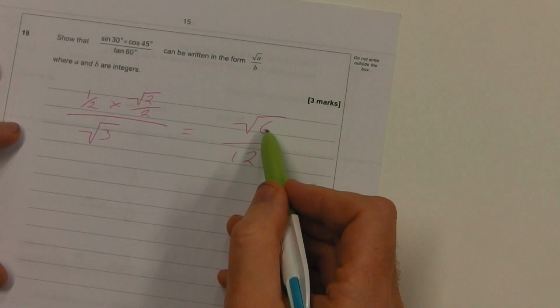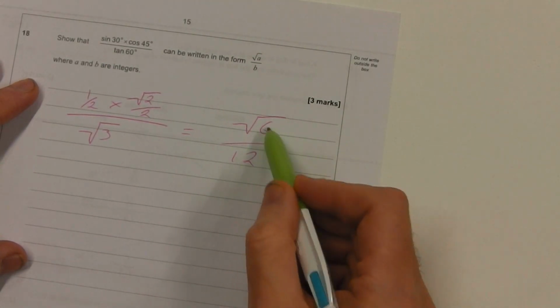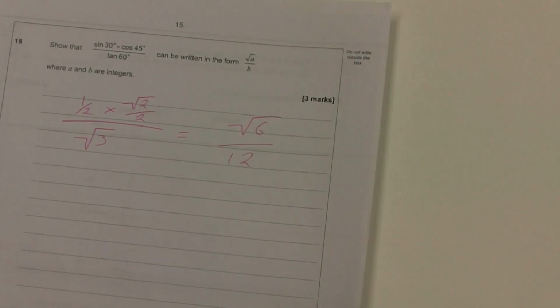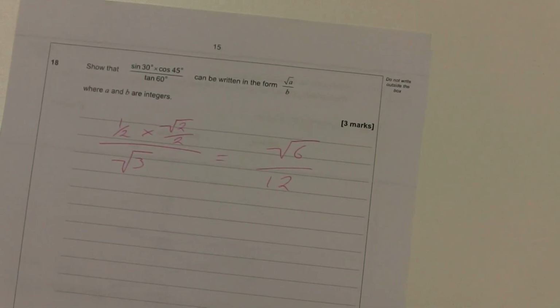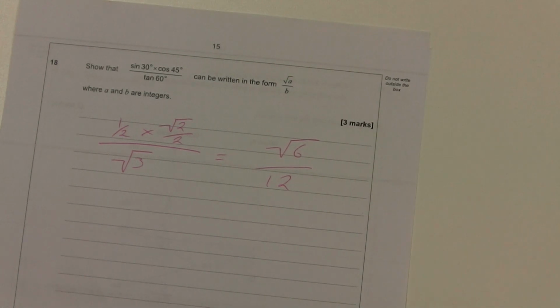So they're saying A and B are integers, so these are whole numbers. That's what they wanted there. Kind of skipped over that one a little bit. It's one of those you would need to do a lot of work in with the actual ratios and how they're calculated. So it's more than I can explain just on one question.